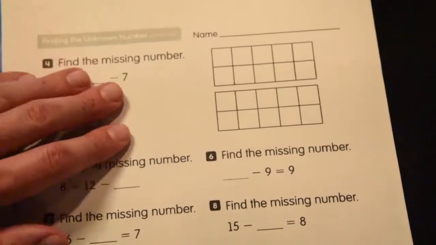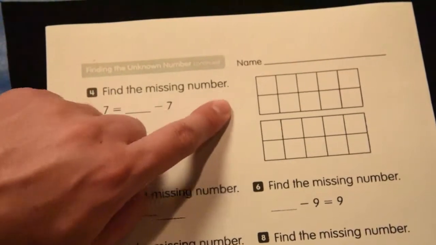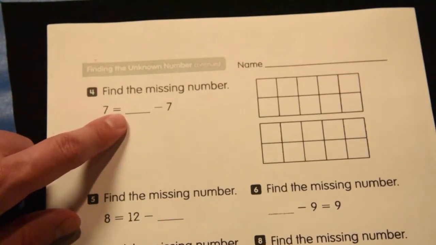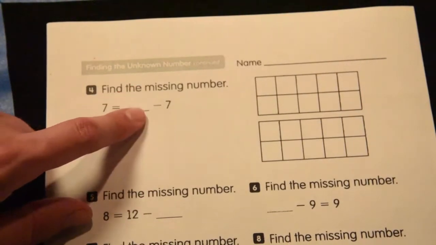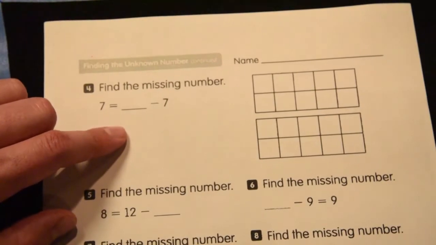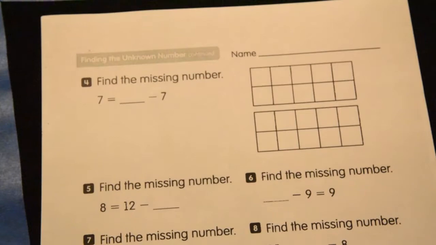All right, the last sheet of our spring break packets. It says find the missing number. 7 equals this minus 7. Oh, okay, so we have to think about something that's the same.